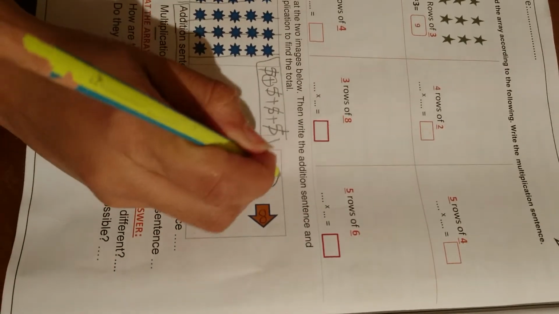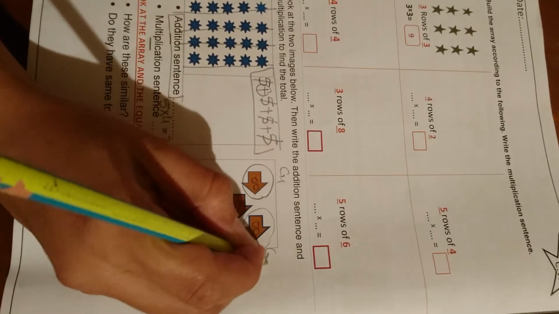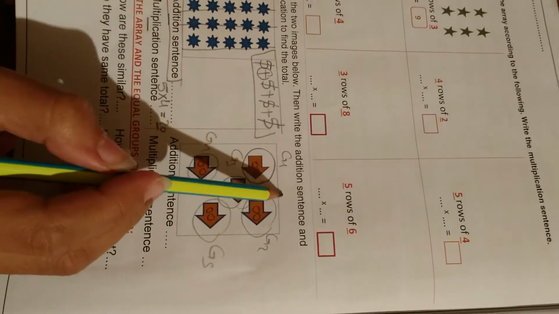Okay, here I have rows, and if I have some rows and some columns, but over there I don't have rows or columns. I have groups. So I have to circle each group. That is group number 1, that is group 2, that is group 3, that is group 4, and the last one is group 5. Okay, the skip counting way, I was saying 2, 4, 6, 8, 10.